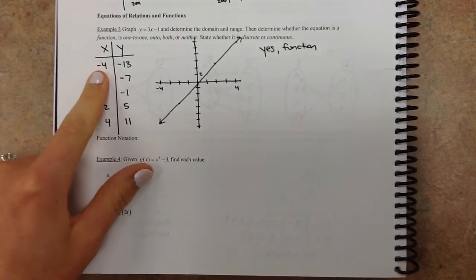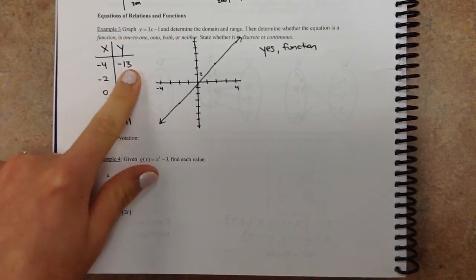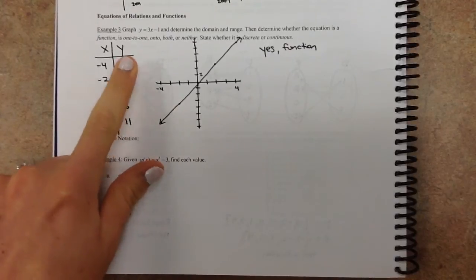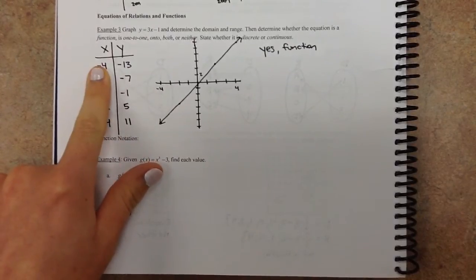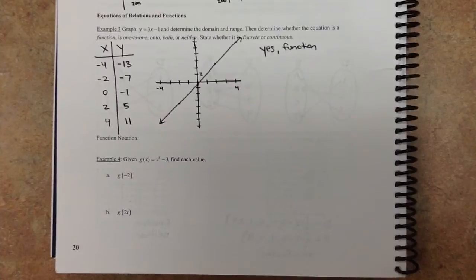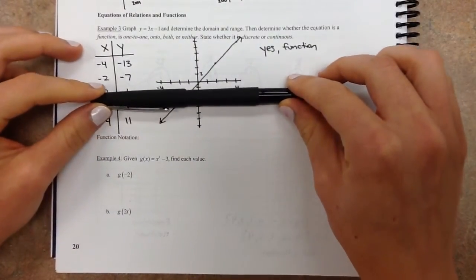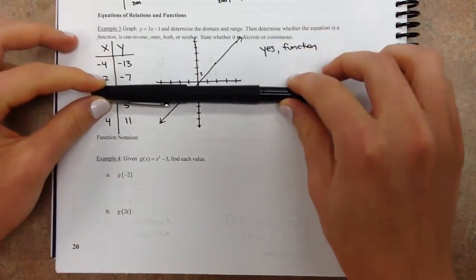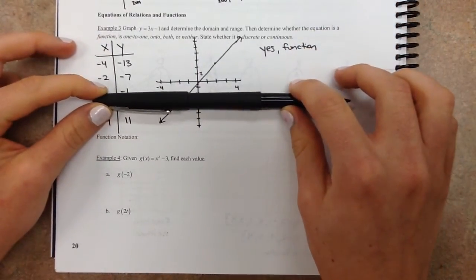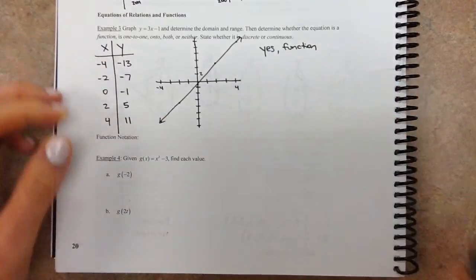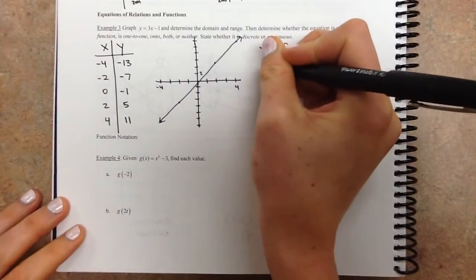Meaning, does each x value go to 1 and only one y value? And does each y value go to 1 and only one x value? The way you can test this out is by doing a horizontal line test. And your horizontal line would only pass once. So that means basically each y value got traced back to only one x value. Okay, so it is 1-to-1.